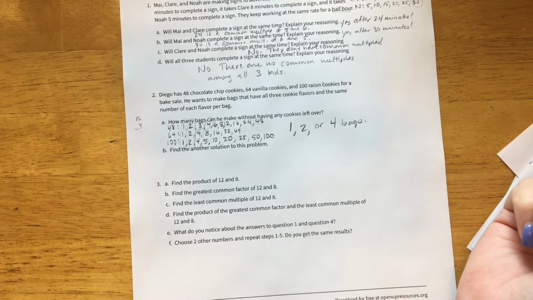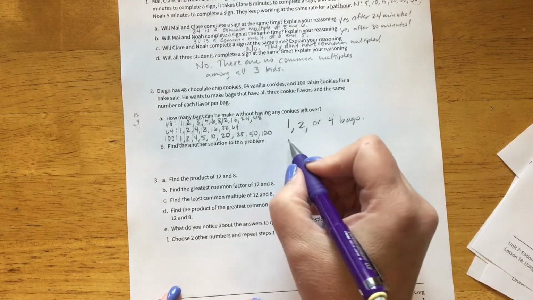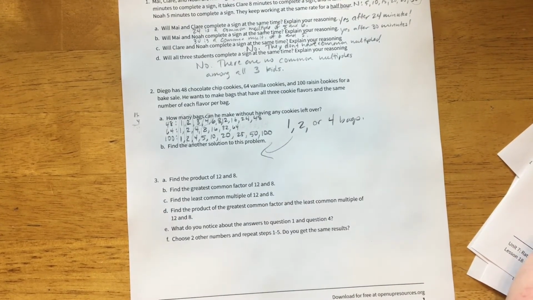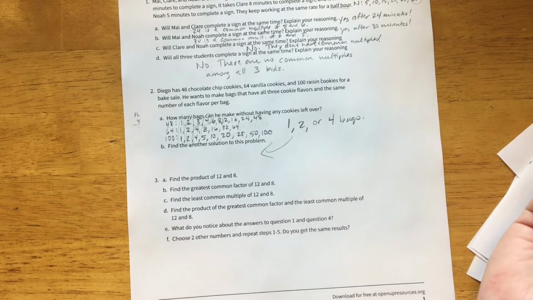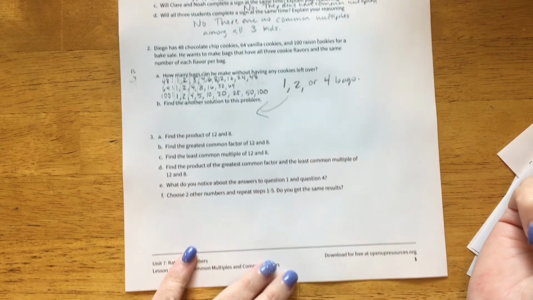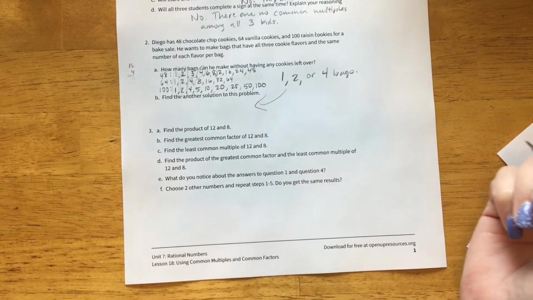Okay? Find another solution to this problem. Oh, we did find all the solutions to this problem, right? So yeah, we can do 4 bags, we can do 2 bags or 1 bag. Okay? So we've actually done both of those parts already.